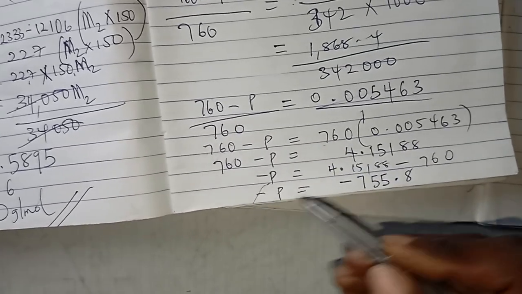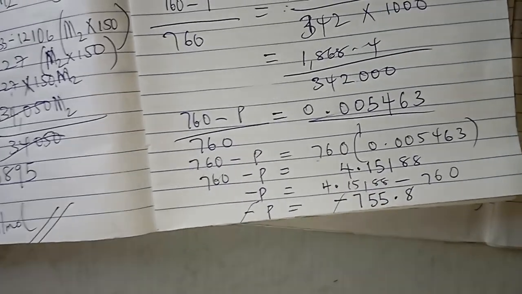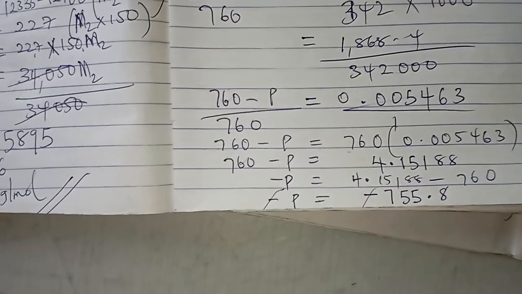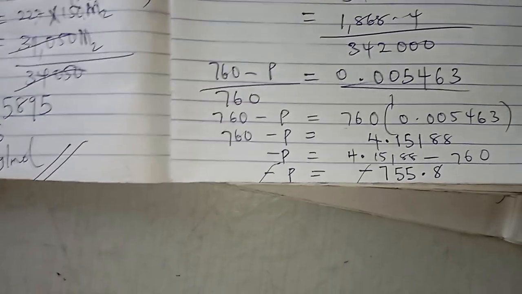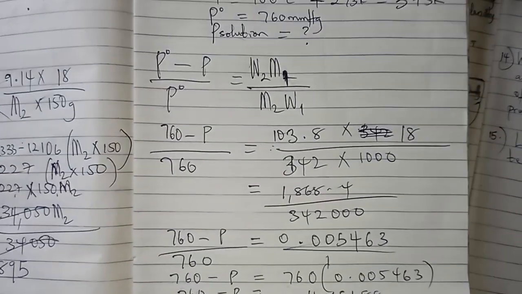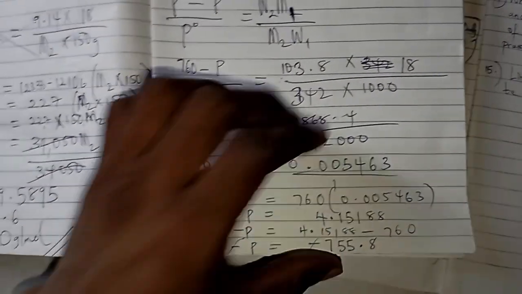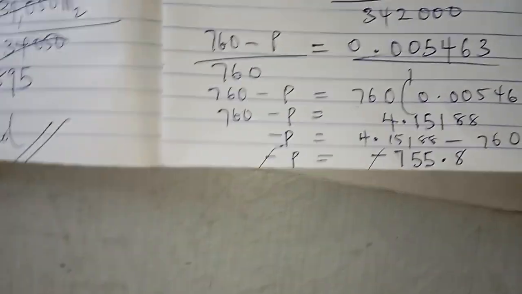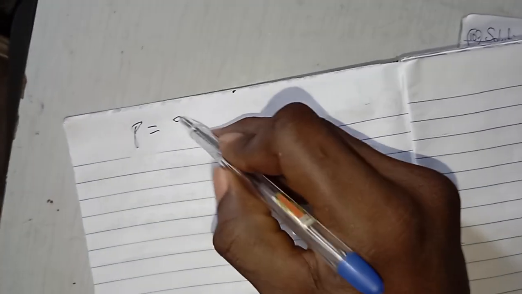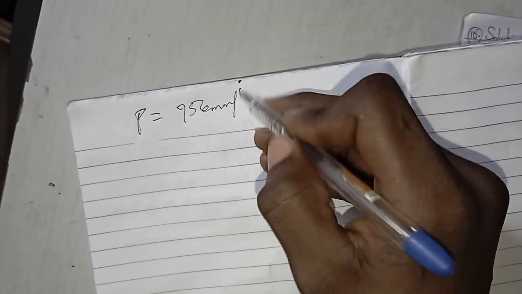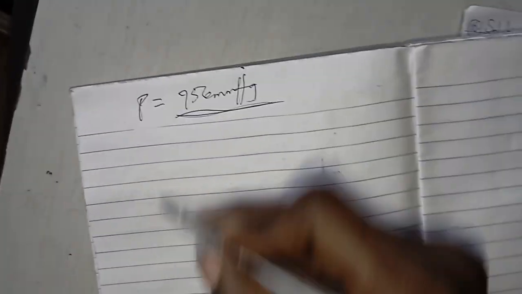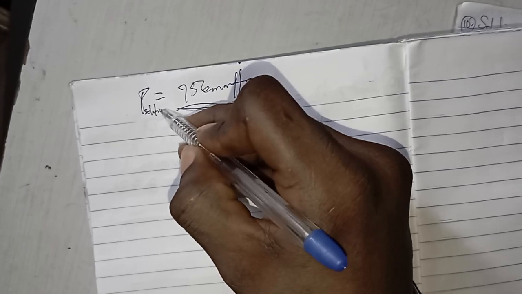So you can see this can cancel. So P, the vapor pressure, is simply 755.8, which is approximately 756 millimeter mercury. So the vapor pressure of the solution is 756 millimeter mercury. That is P of solution, remember. That is what they asked us to find.